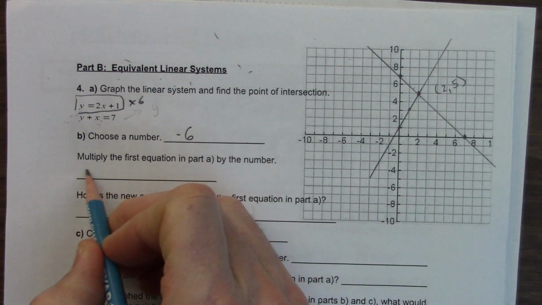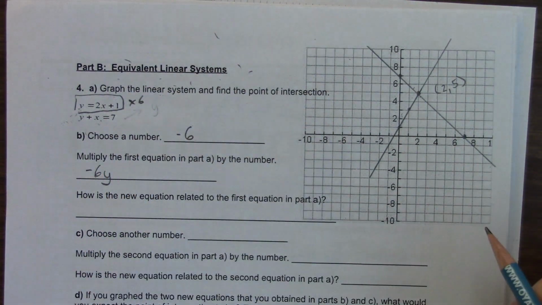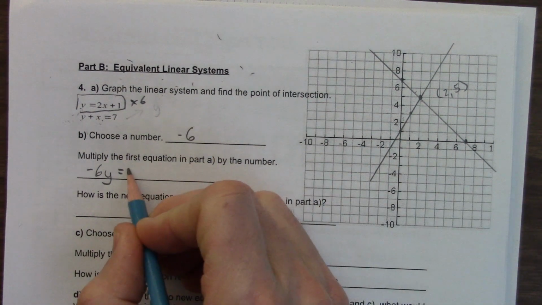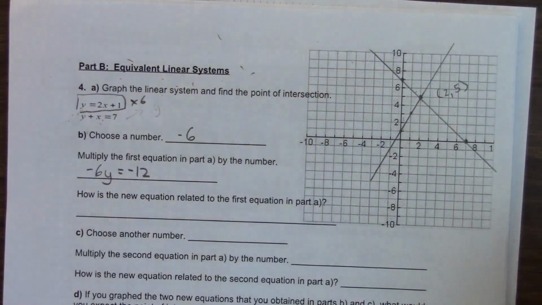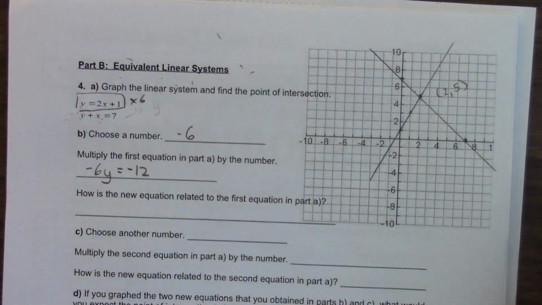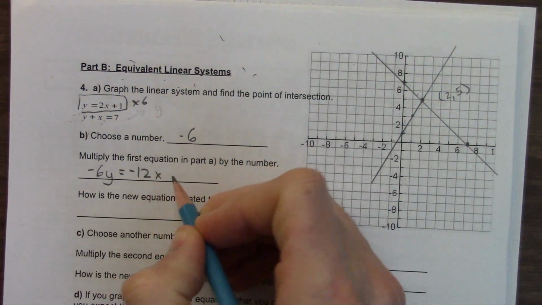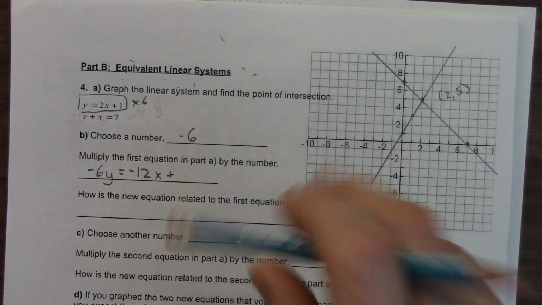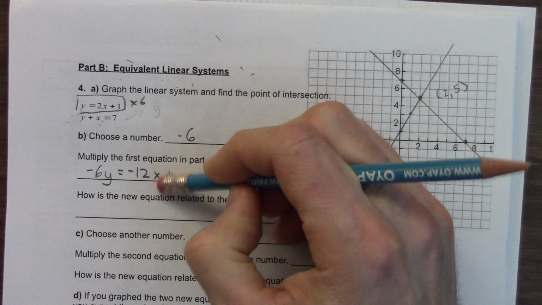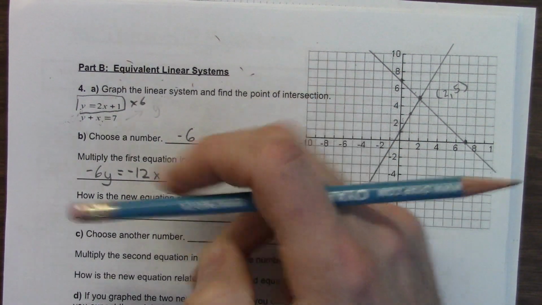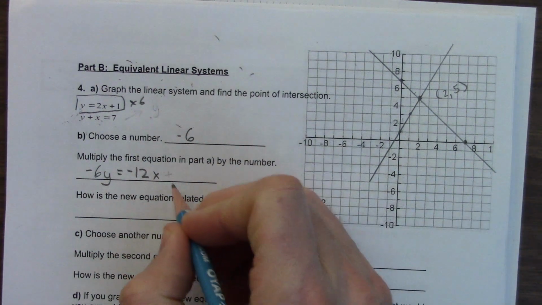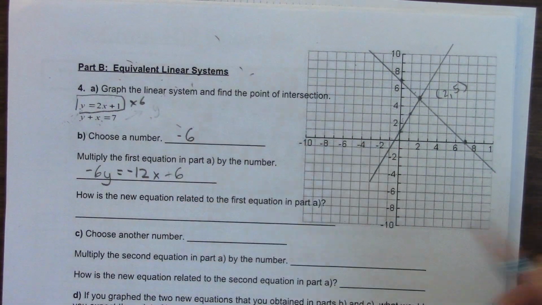Negative 6y equals negative 12x plus 5. Negative 6 times 1. Negative 6. All right.